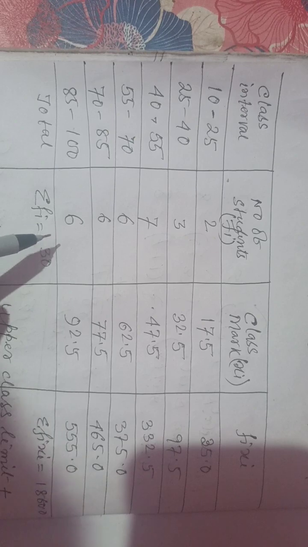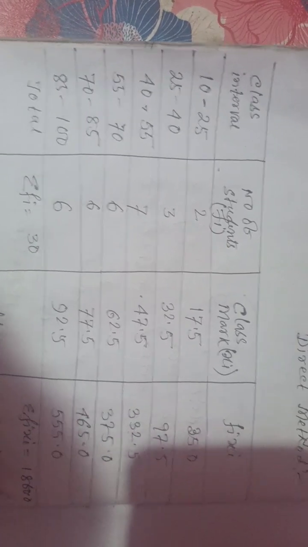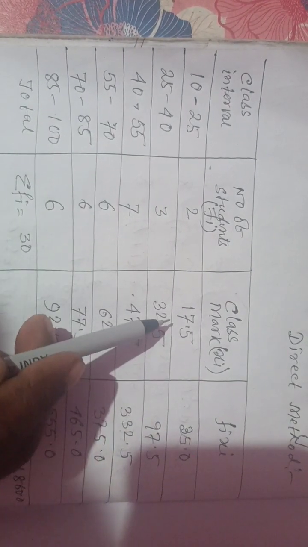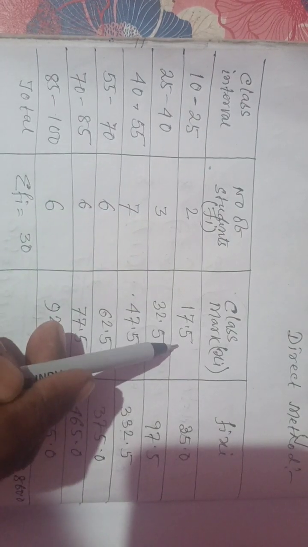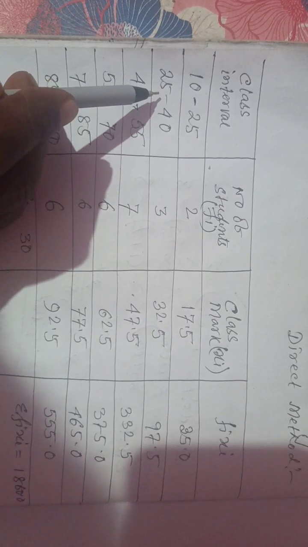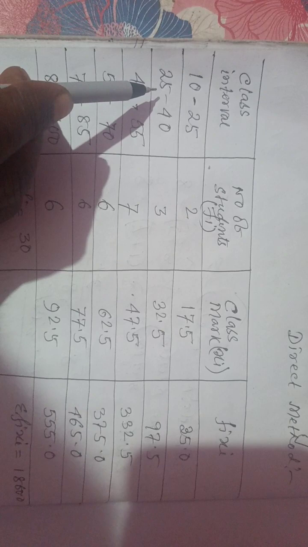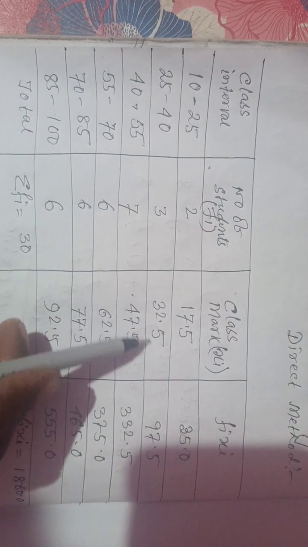Now according to the formula of class marks, for the first class interval 10 to 25, the class mark will be 10 plus 25 divided by 2 equals 17.5. For the second class interval, the class mark, that means the middle point, will be 25 plus 40 divided by 2, the result will be 32.5.